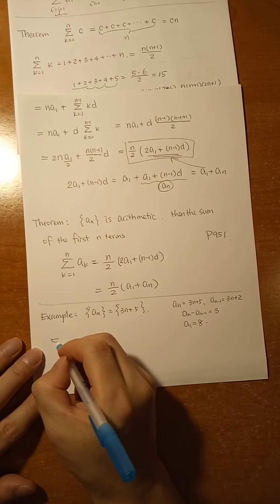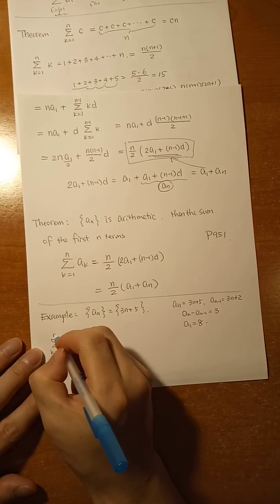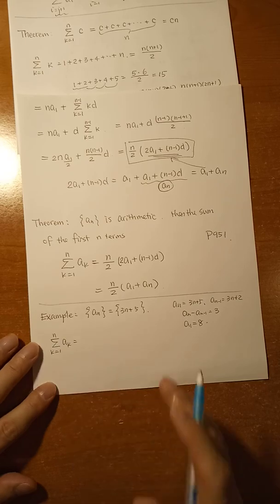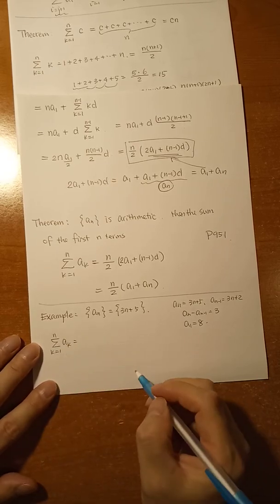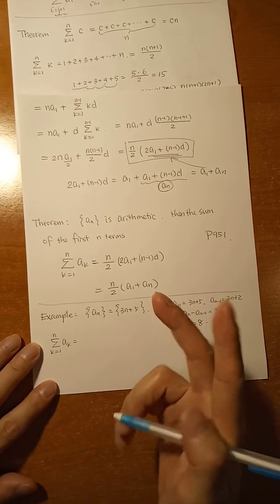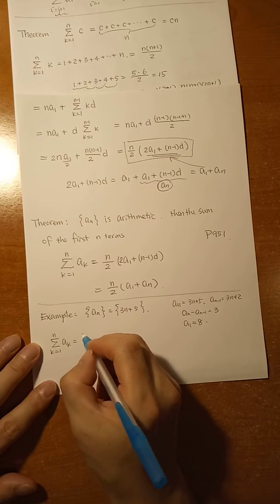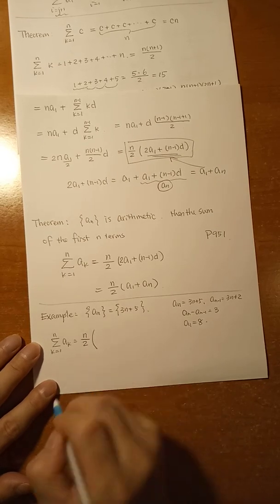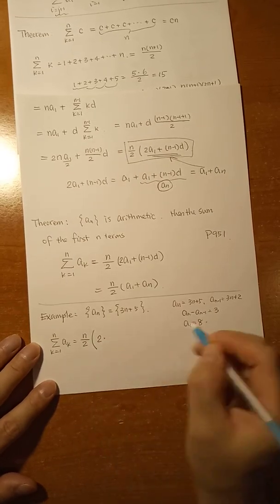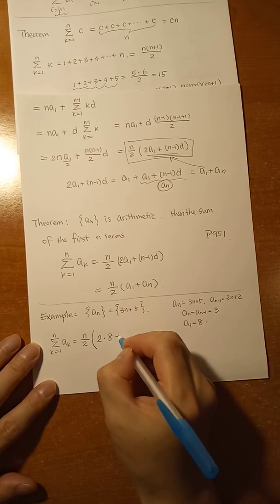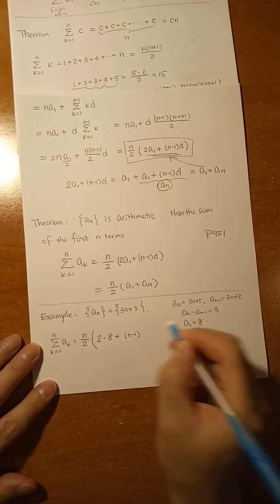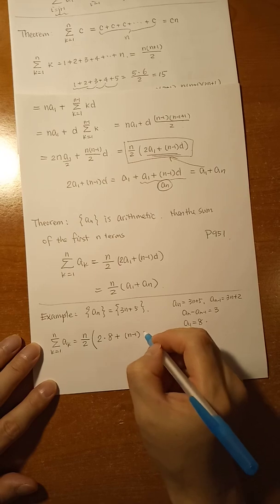Then the sum, sigma k from 1 to n of a k, the sum of the first n terms, you have two ways. Either you write it as n over 2 times first term plus n minus 1 times common difference.